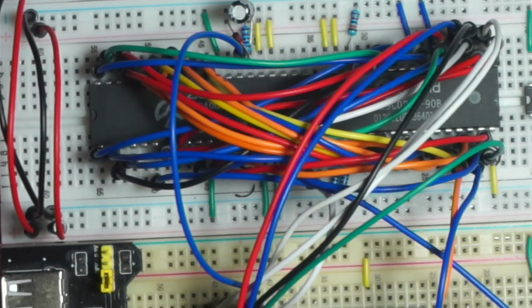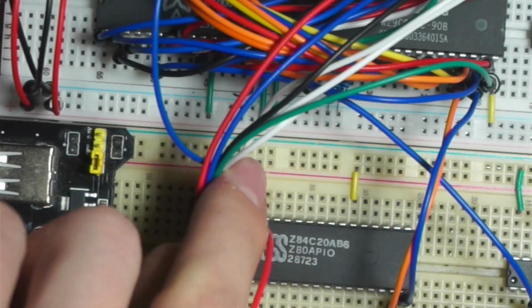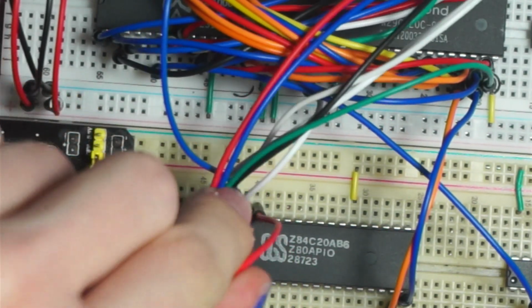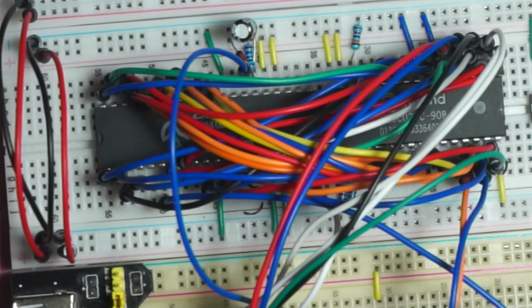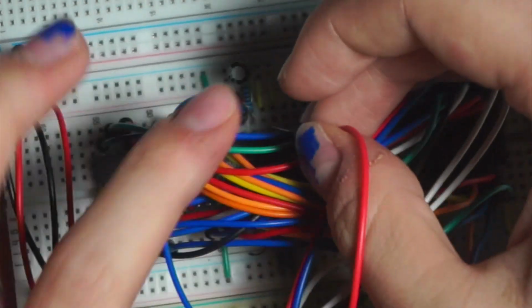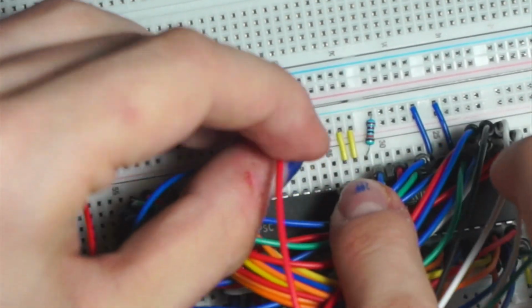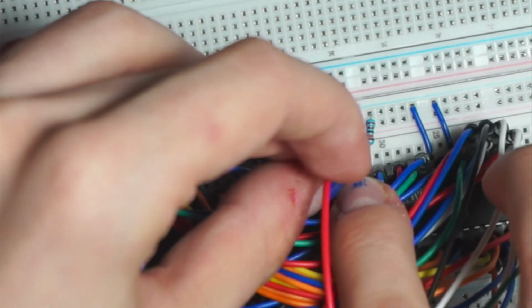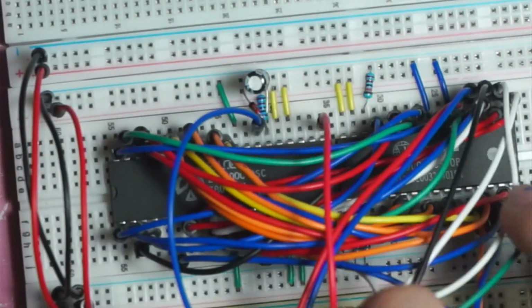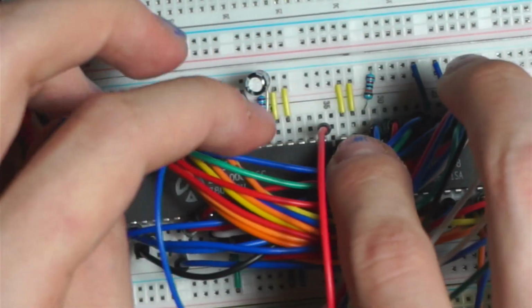This is the read on the PIO, and the read is on the other side of the CPU on the bottom, and this should be it. Yes.